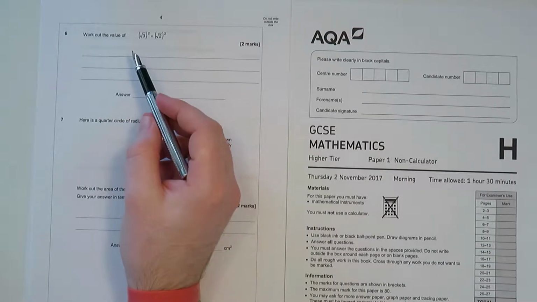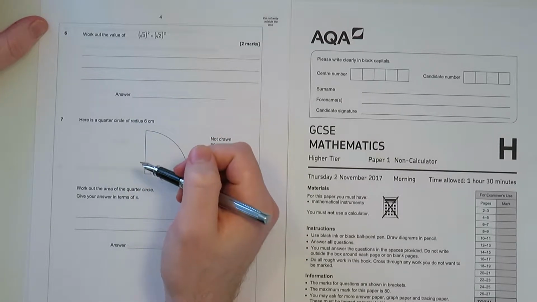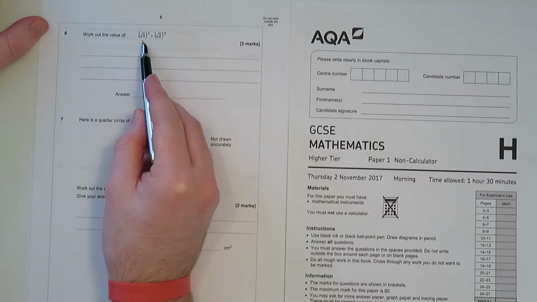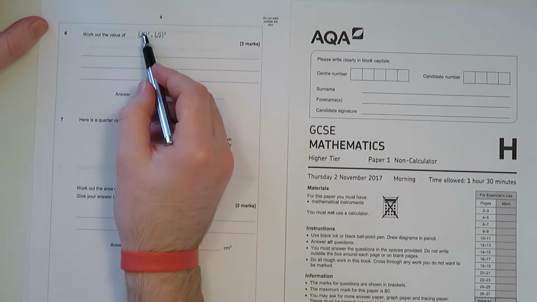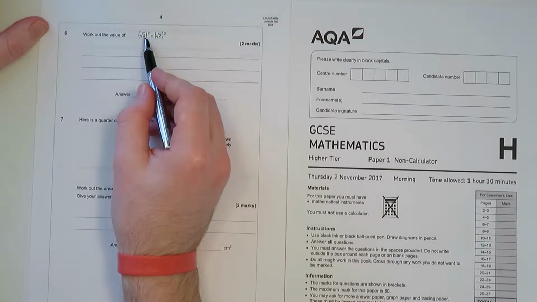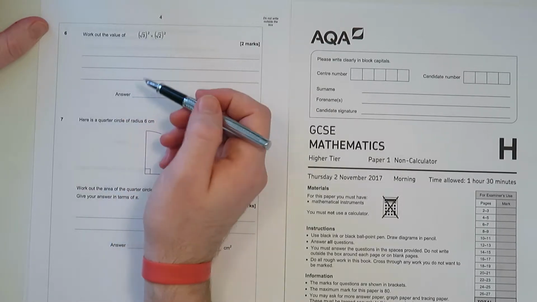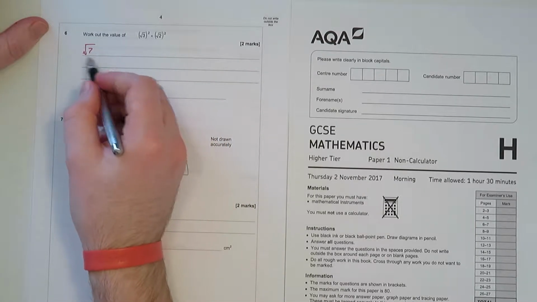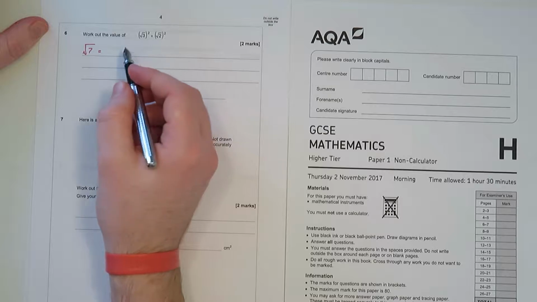Okay, so question 6 here is a surds question. I've got a video on surds, so I'll post a link to that below as well. Here it wants us to work out the value of root 3 squared times root 2 squared. Well, you need to really understand what a square root is. A square root is the value that you need to multiply by itself to get the number inside of the square root. So as an example, the square root of 7 is some number which when you times it by itself will give you 7.